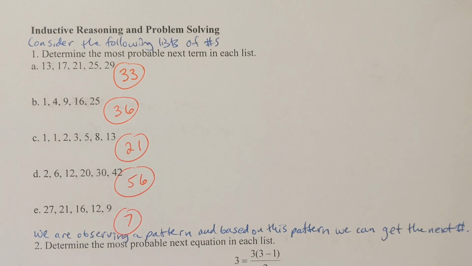I'm going to start chapter 1 now. We're going to do the first 3 sections in chapter 1. That's 1.1, 1.2, 1.3. 1.1 and 1.2 are all about inductive reasoning and problem solving. And the problem solving part of this is, I guess, what section 1.3 is all about. So let's get right to it.